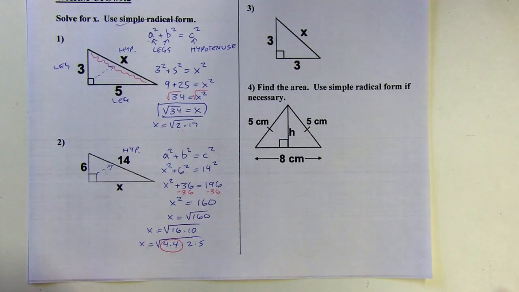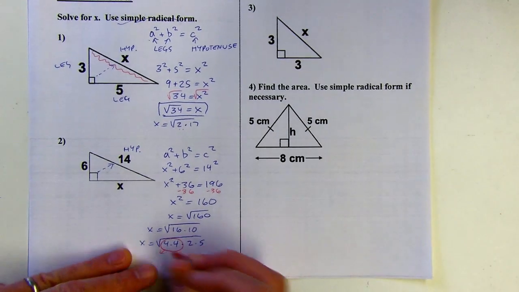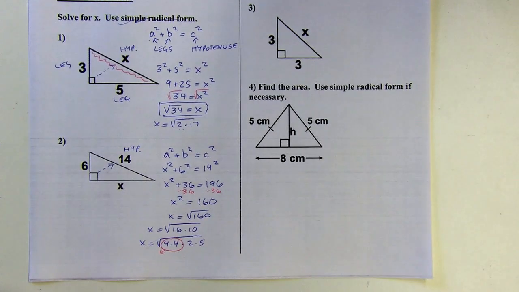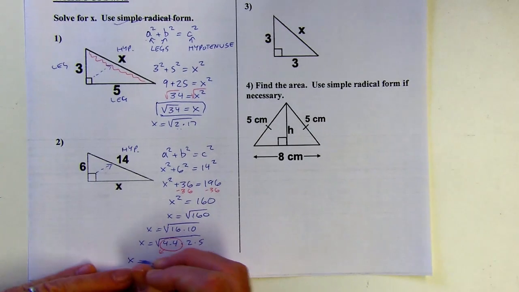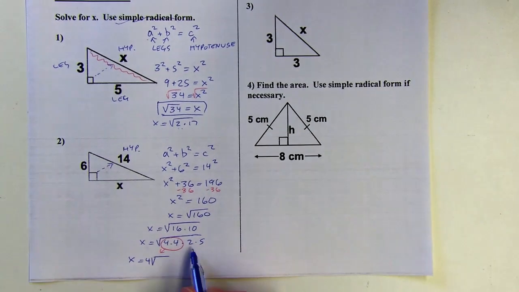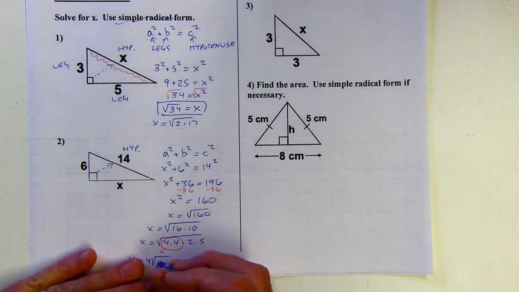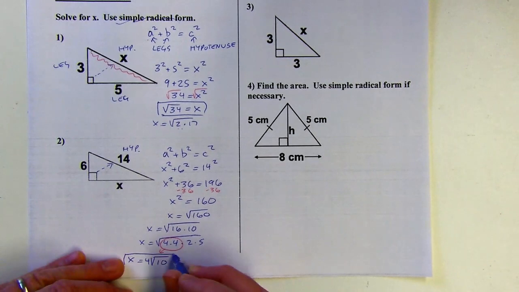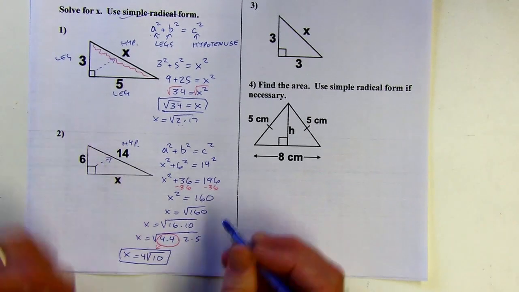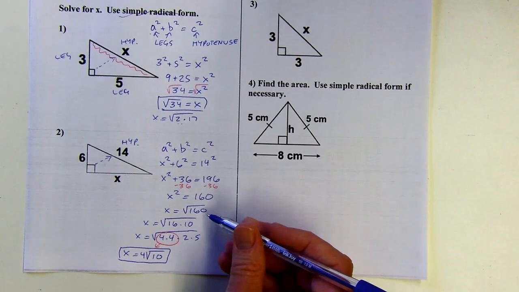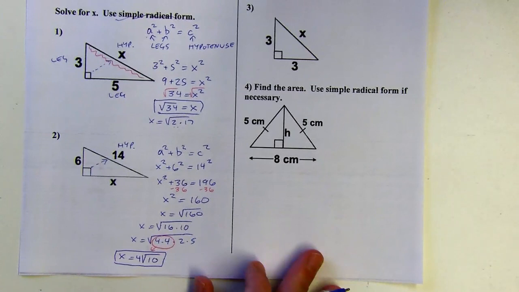So if you think about this as a jail, they make a break for it. One of the 4s distracts the guards and gets taken away. The other 4 gets out, though. So this 4 is going to get out. The 2 and the 5 don't have twins, so they can't escape from the jail, and they're just stuck in there. And if they're stuck in there, multiply them together. So this is going to be 4 root 10. So 4 root 10 is equivalent to the square root of 160, but this is in simple radical form.